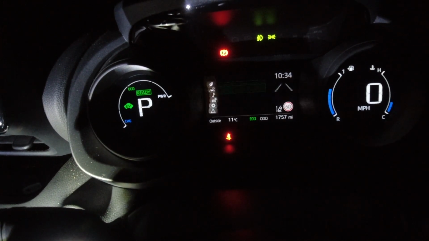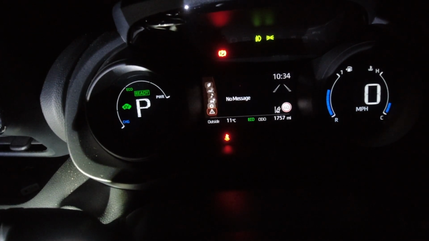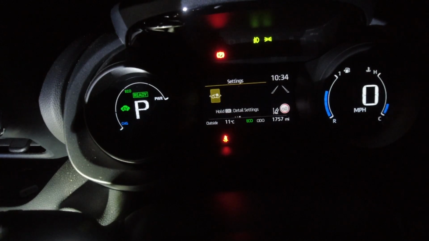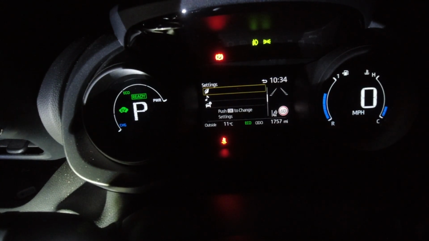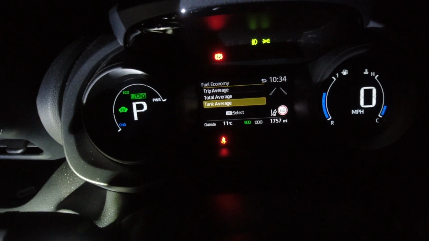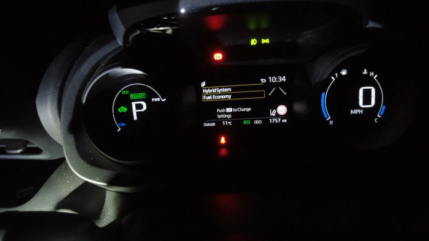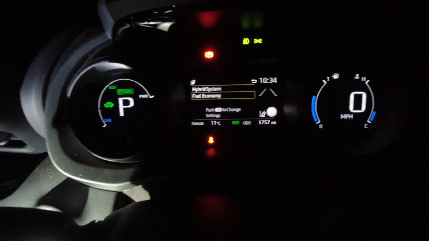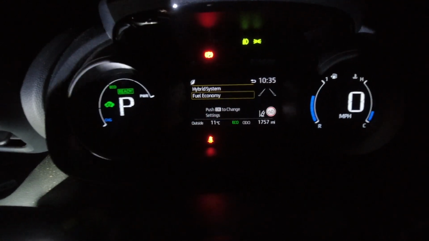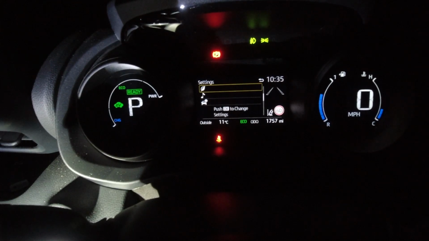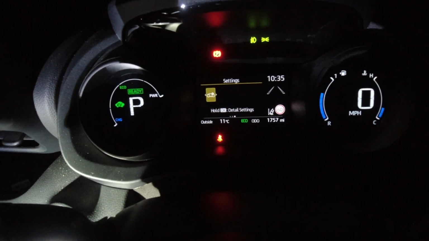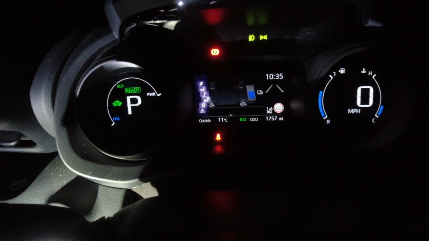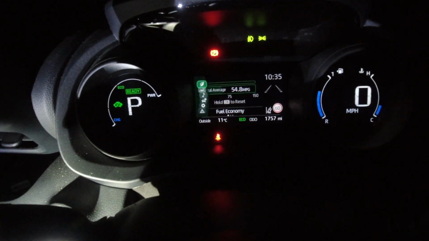So I'm going to go back to my settings, the ones that I like to use. This is just an example of where to find things. I think the system actually remembers anyhow what your total averages are, but like I say, I keep resetting mine every time I do a tank of fuel. So that's how you change that setting. We'll go back to the top one. I needed to show you that.